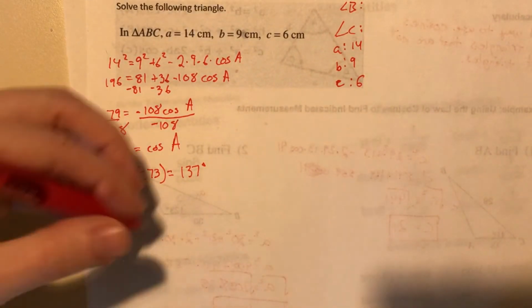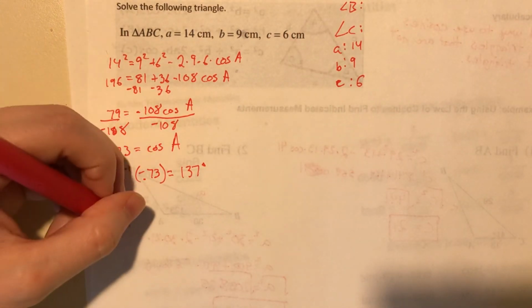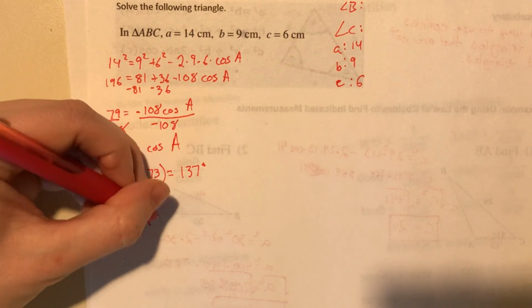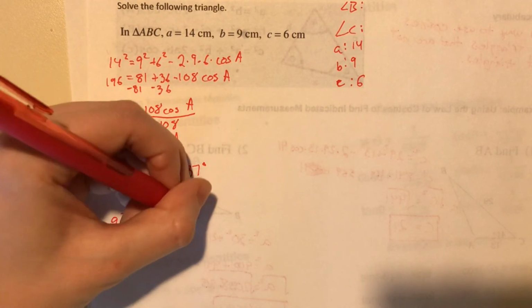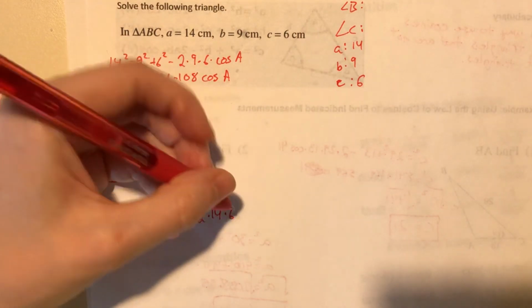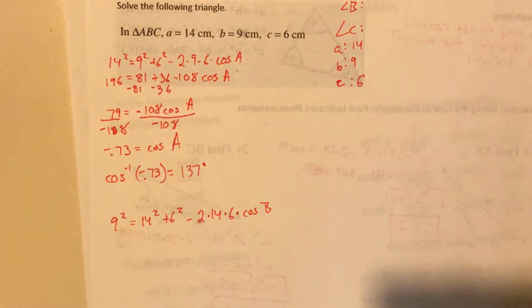Now we need to find angle B. So same process using angle B, so we'll say 9 squared, we'll start there, is equal to the other two side lengths squared. So 14 squared plus 6 squared minus 2 times 14 times 6, and then times the cosine of angle B that we want to find.